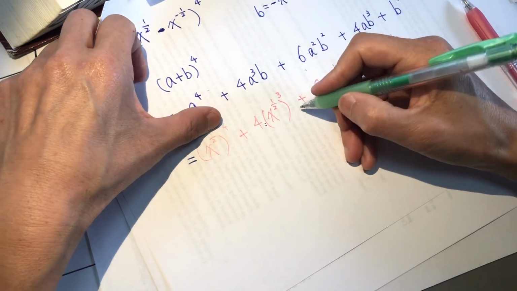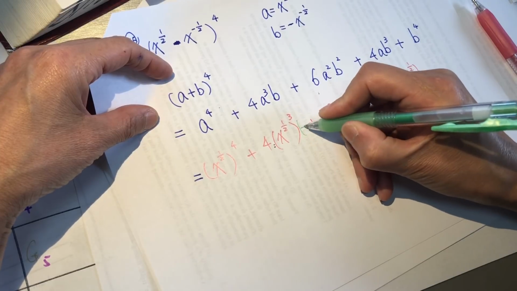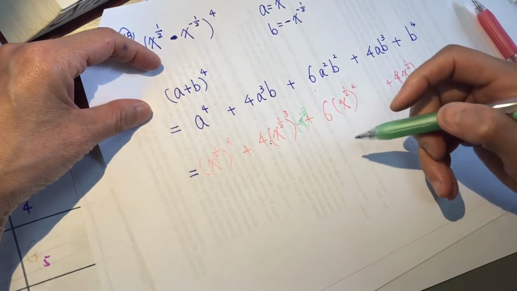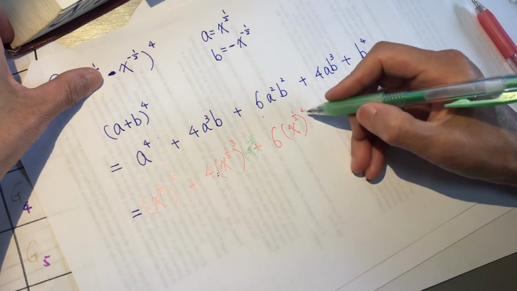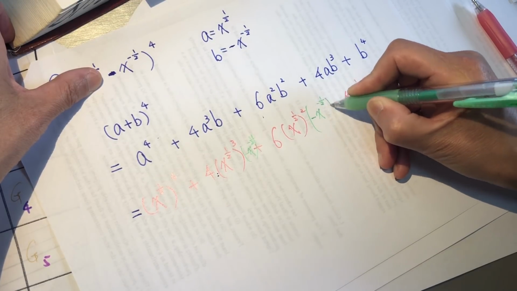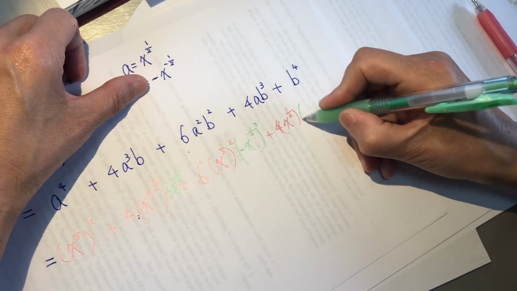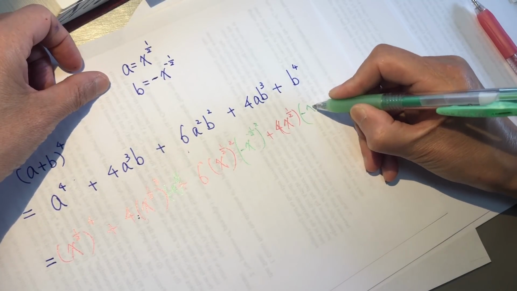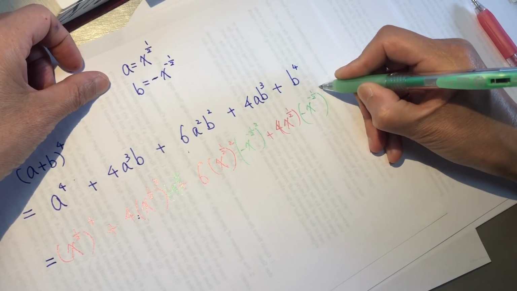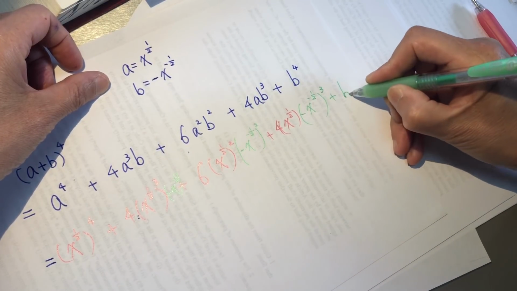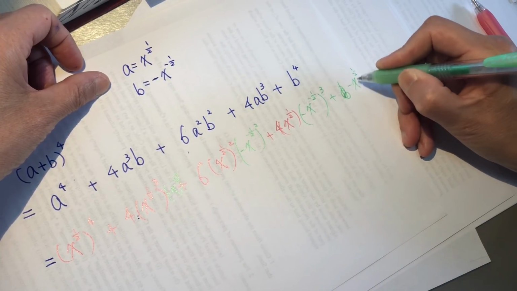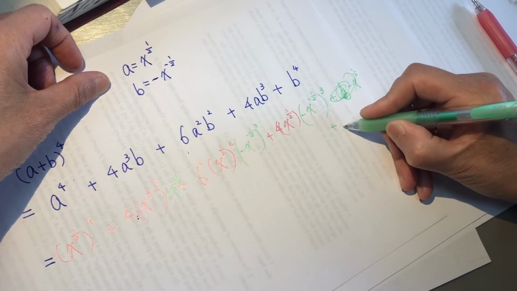Now we add in b. b is negative x to the negative half, to the power of 1. Negative x, plus b. Okay, I write it here.